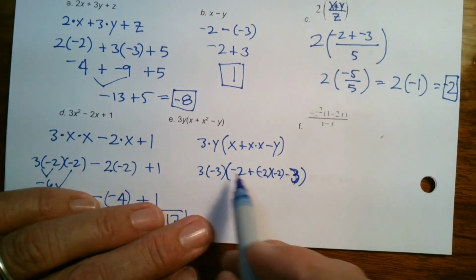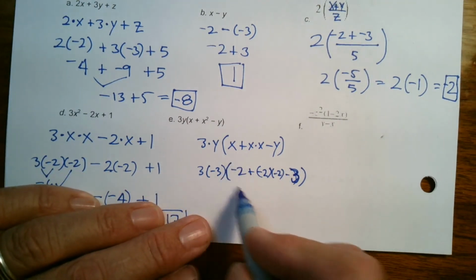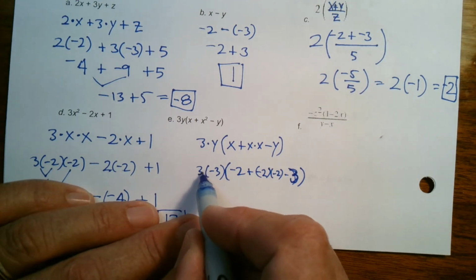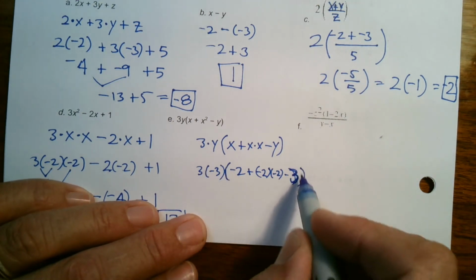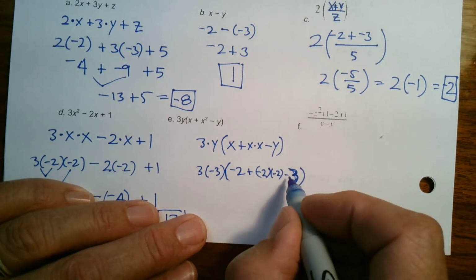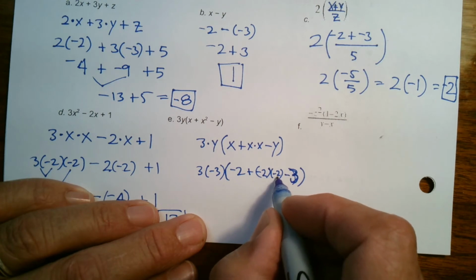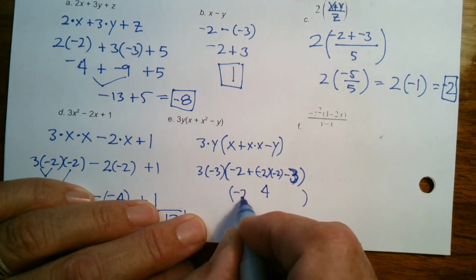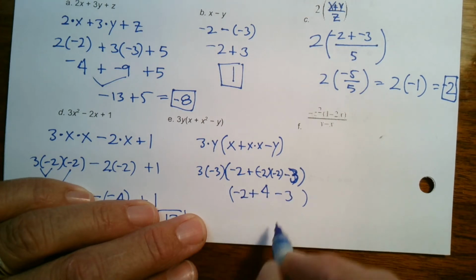Okay, so order of operations, we first take care of what's inside this big set of parentheses. So all of this means multiplication, right? 3 times that times that. So I've got to get one number in here first. And in here I have some multiplication, addition, and subtraction. So I'm going to do the multiplication first. Negative 2 times negative 2 is a 4. So inside this big set of parentheses, now I have negative 2 plus 4 minus 3.